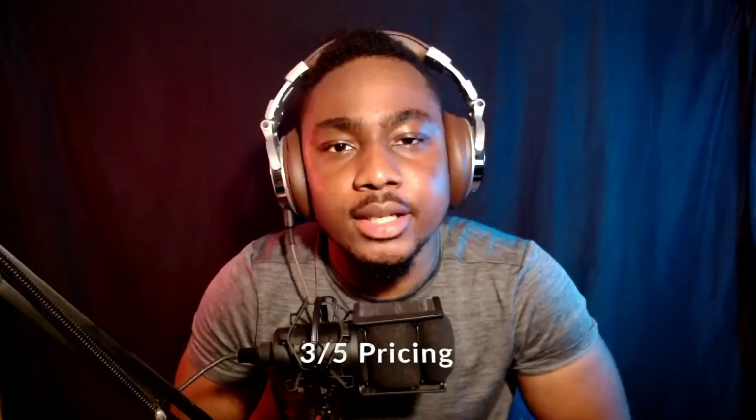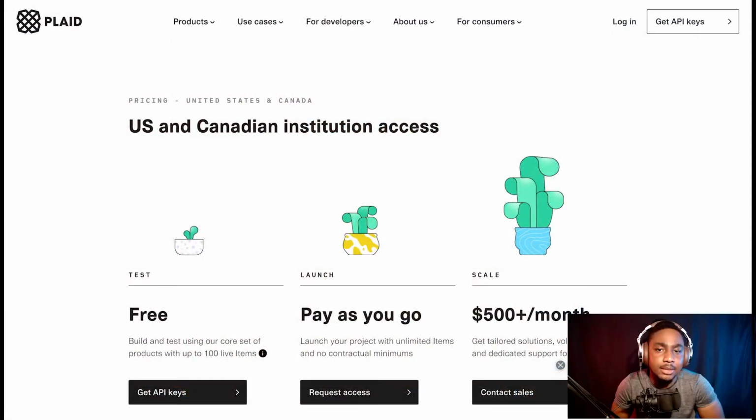How much is this going to cost your wallet? It gets a 3 out of 5 for pricing, because it has a pretty generous free tier. The free tier comes with 2 environments. There's the development environment, which I believe allows you to connect 100 users, so you can get information from 100 different accounts. And then there's the sandbox environment, which is purely development. It's fake credentials and all that kind of stuff, just for you to test your application logic and make sure things are working well.